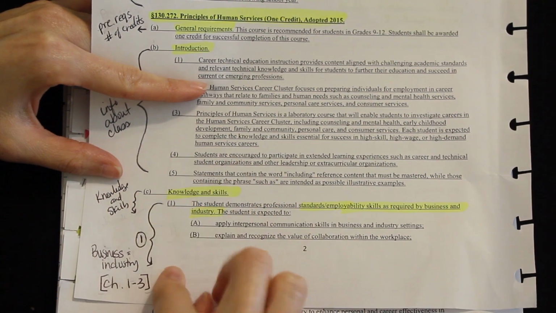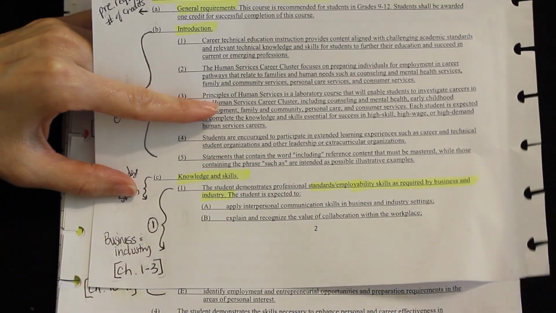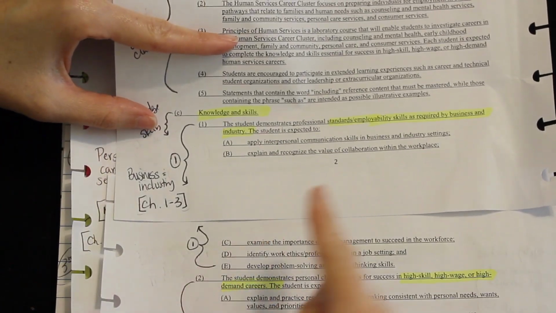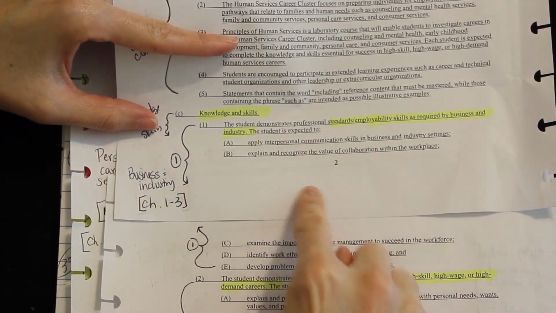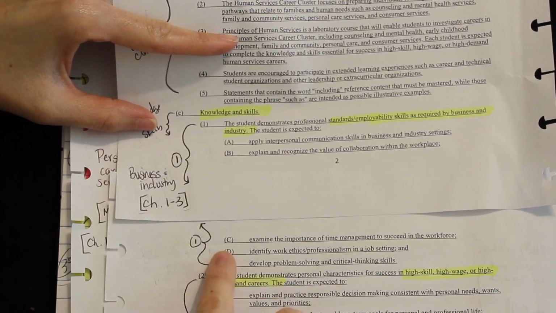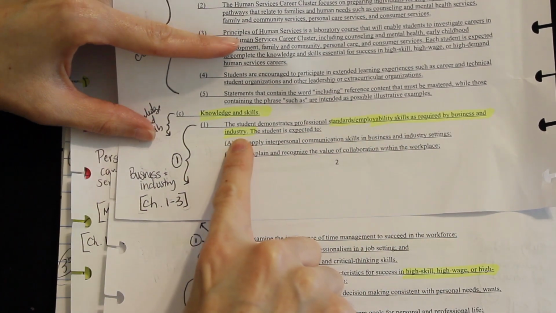Within C you have 9 sections. Your first section, bottom of page 2, top of page 3, is section 1, and that one is going to be covering business and industry.